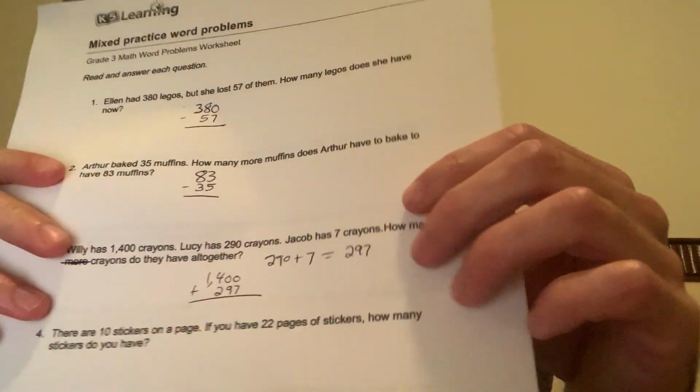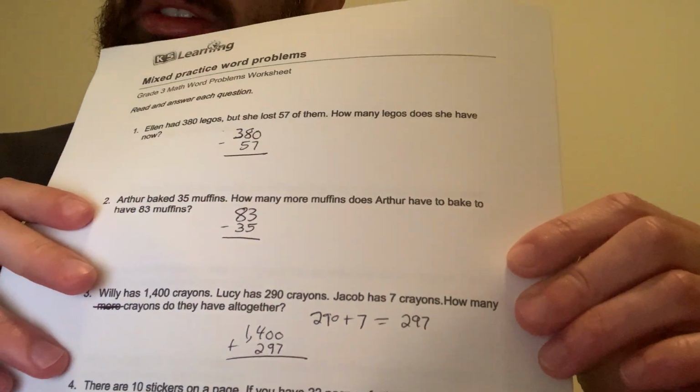So this you probably need a calculator for. You could do it by hand. You could do 290 plus 7, which is obviously 297. And then you could add 1,400 plus 297. You could do it that way. And then you could probably solve it by hand, and use a calculator to check your answer.